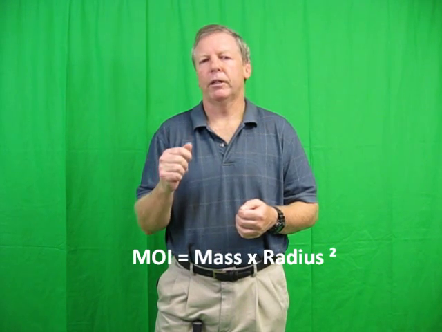Moment of inertia, just for those of you interested in the equation, is equal to the mass of the body that's turning multiplied by the radius squared that the mass is turning around that point. So from the skater's point of view, there's not much they can do about their mass because that's fixed by their weight. But they can alter their moment of inertia by changing the radius at which they're rotating.